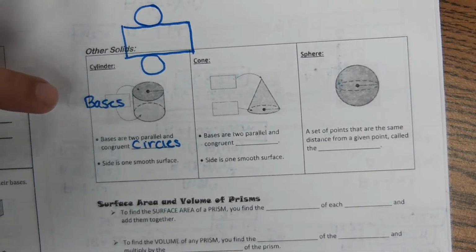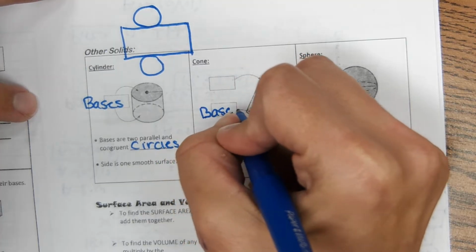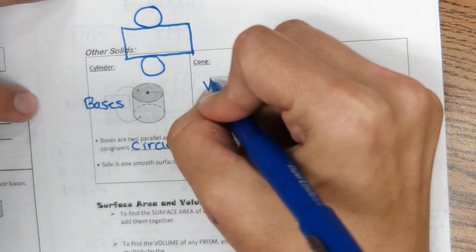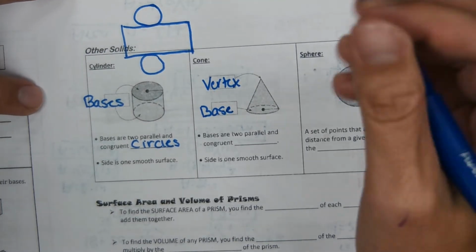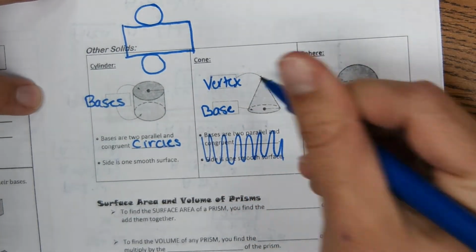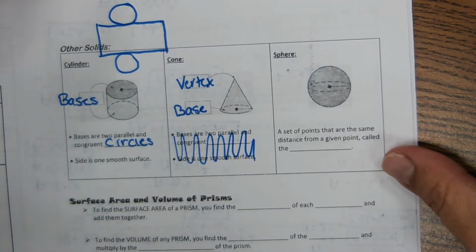Then a cone looks like this. This would be the base. It has one base, and the top point right here is called a vertex. This information doesn't match the picture, so just cross it out. And then we have a sphere.